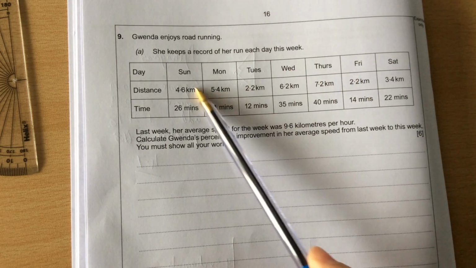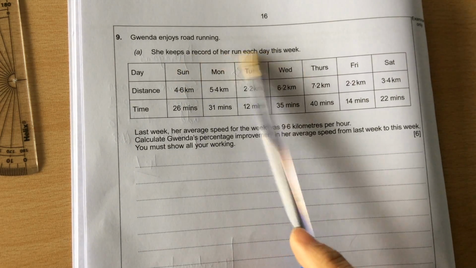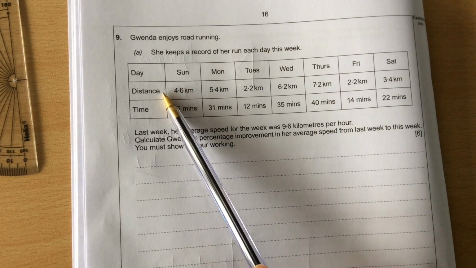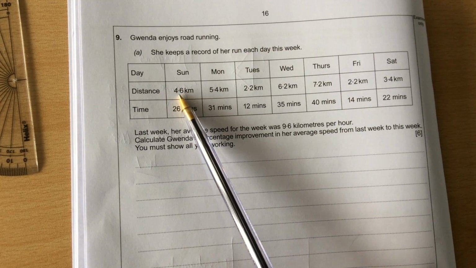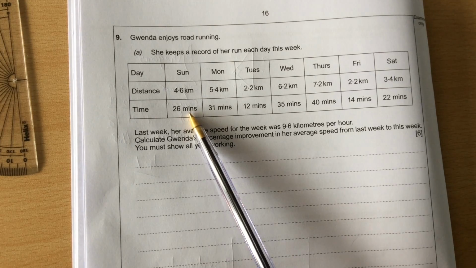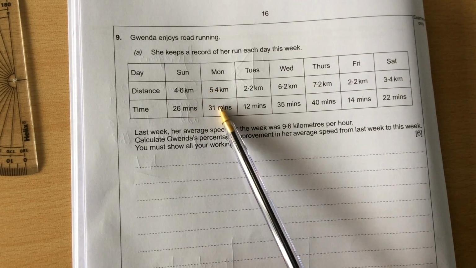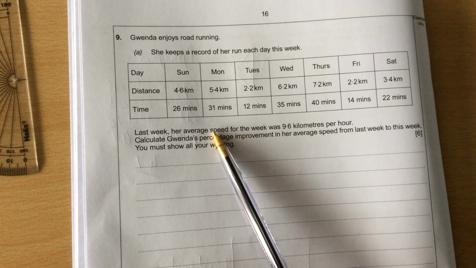Question 9. Gwenda enjoys road running. She keeps a record of her run each day this week. So on Sunday, she ran 4.6 kilometres and it took her 26 minutes. Monday, 5.14 kilometres in 31 minutes.